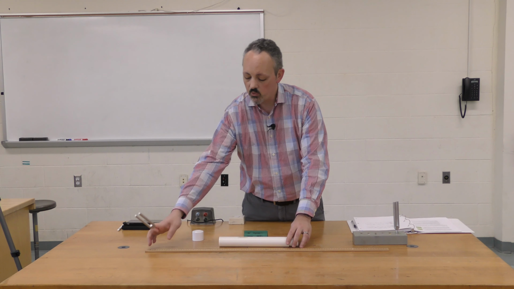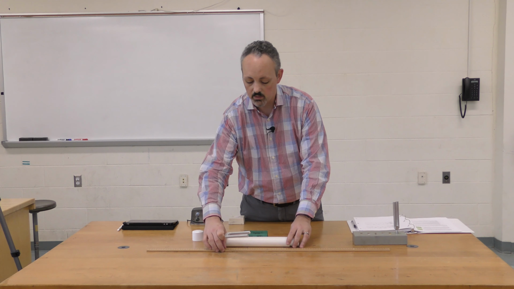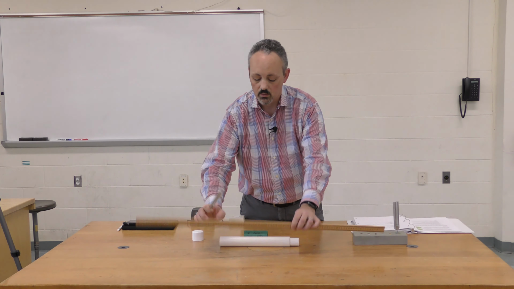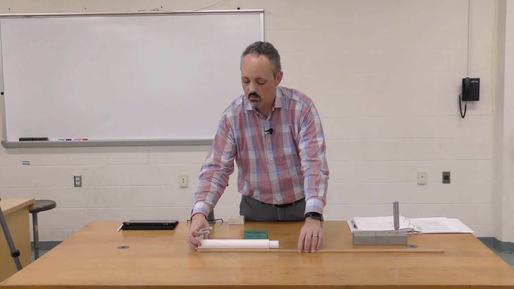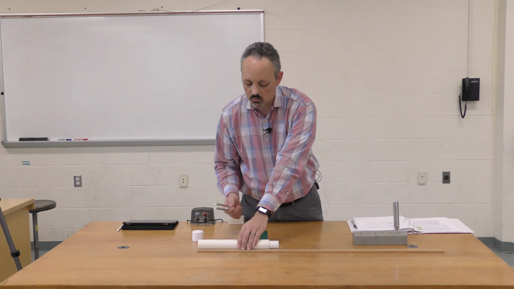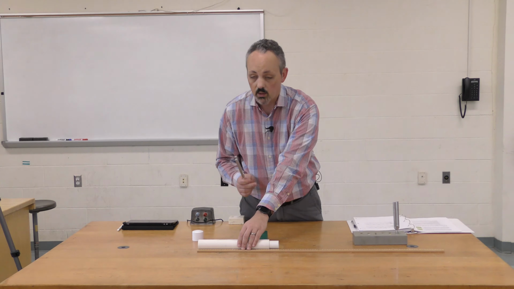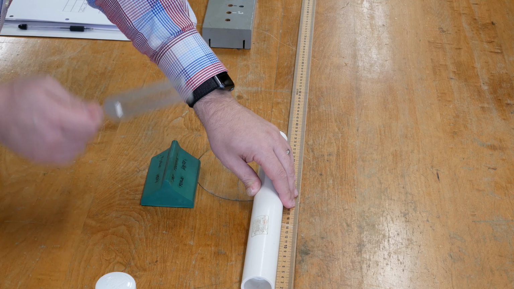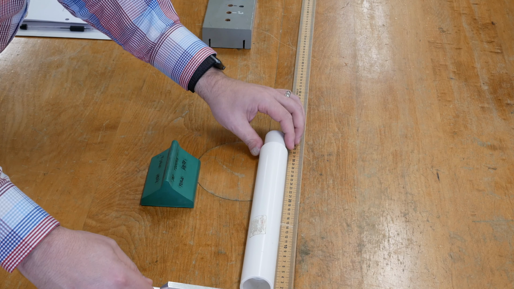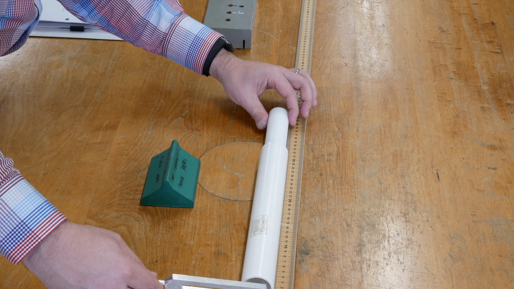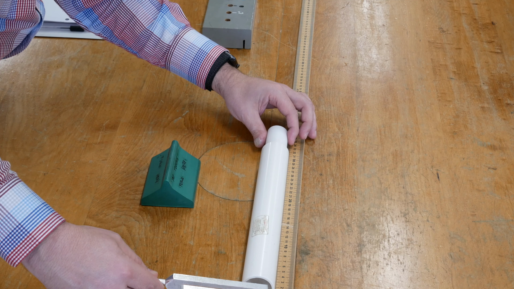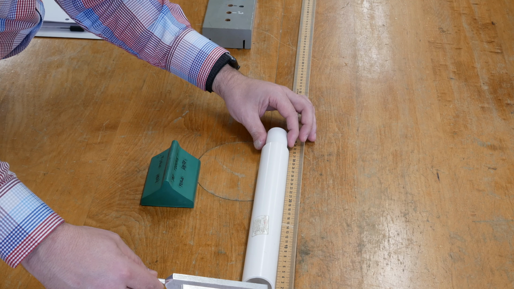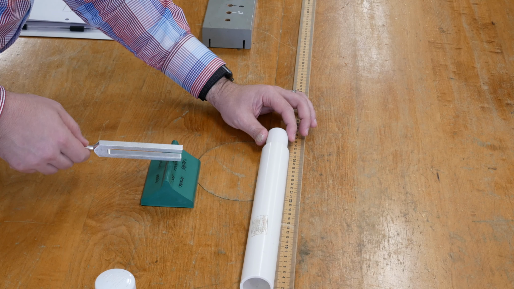Okay, so I'm going to take my meter stick, and I am going to turn this one around so that 0 is at this end, so I can make a nice easy measurement. Okay, so first I'm going to hit this end. So pretty close around there. Let's do it one more time.